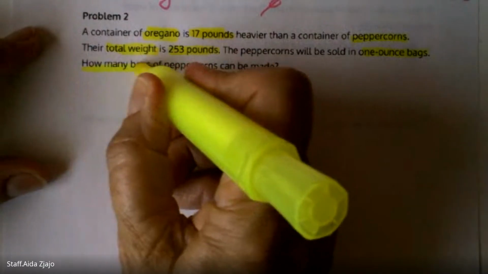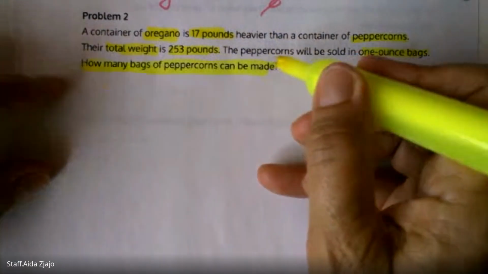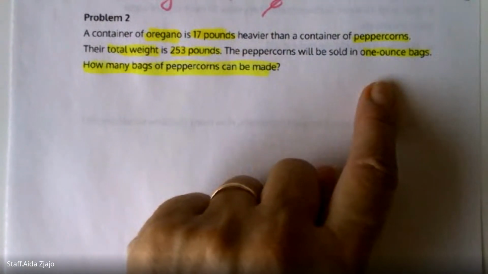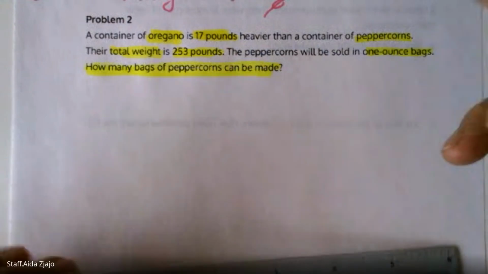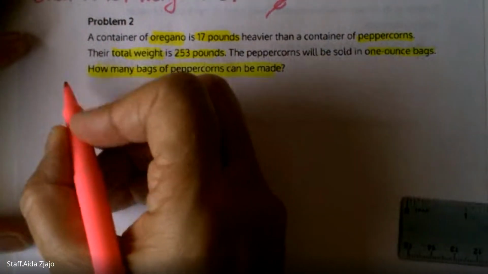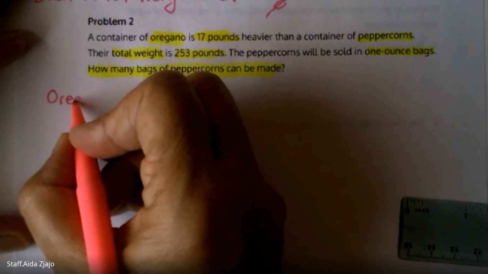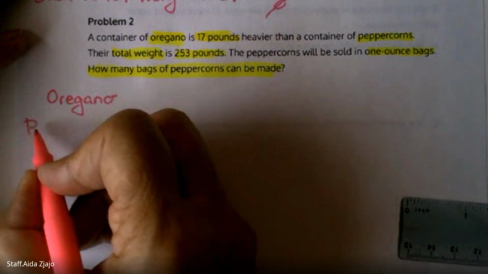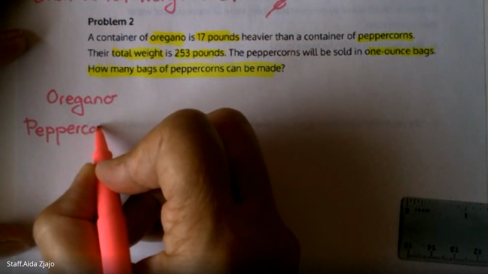So how many 1 ounce bags of peppercorns will be made? Okay, so let's assume that the containers are the same. So first you can put oregano, then the other one is peppercorn.